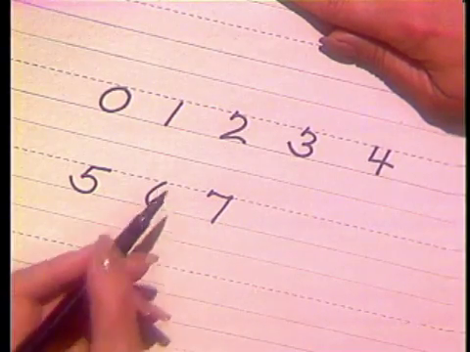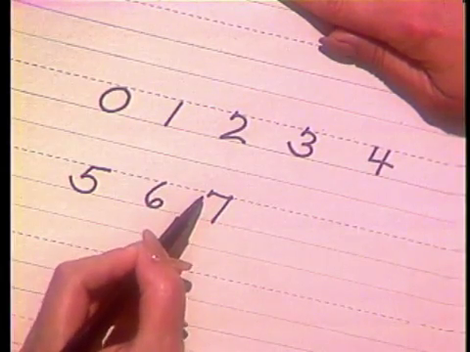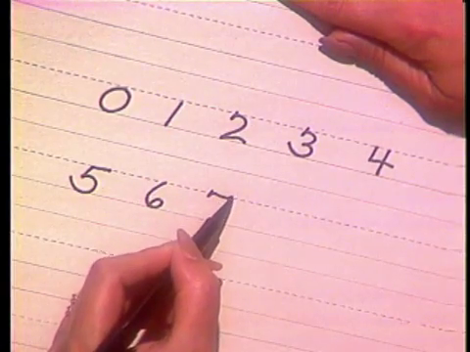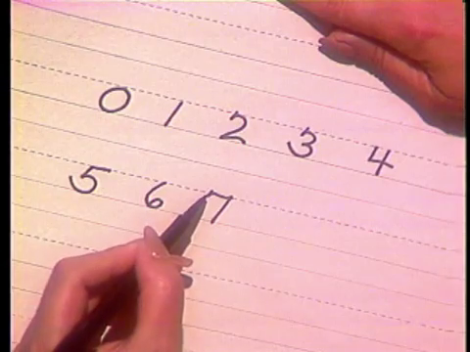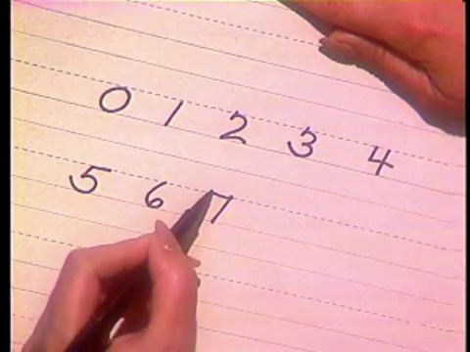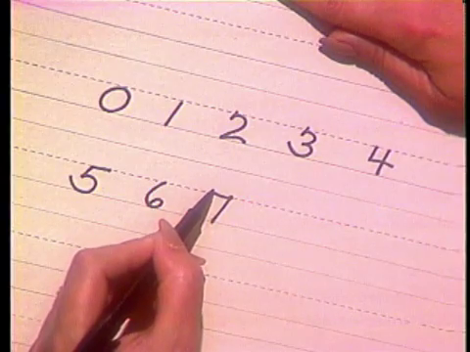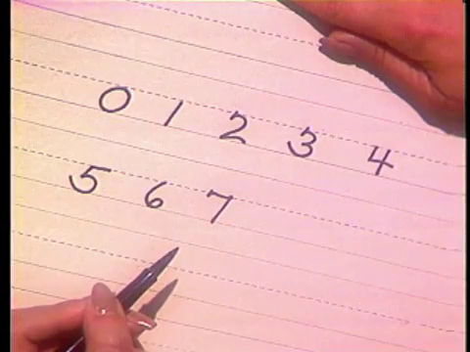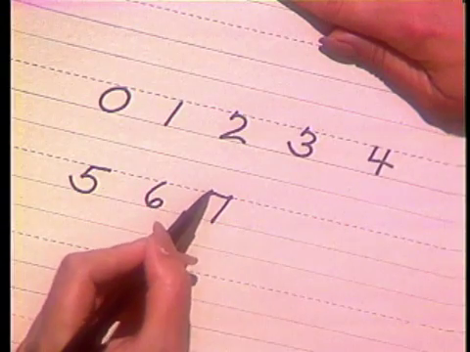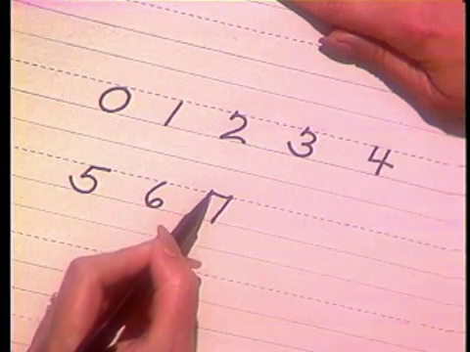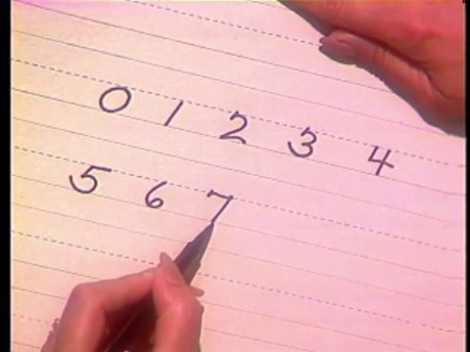Hold your pencil in the air and trace the 7 with me. Ready? Begin. 1, 2. Put your pencil slightly above the midline and I would like for you to make the 7. Ready? Write. 1, 2. Let's make one more. Put your pencil slightly above the midline. Ready? Begin. 1, 2.